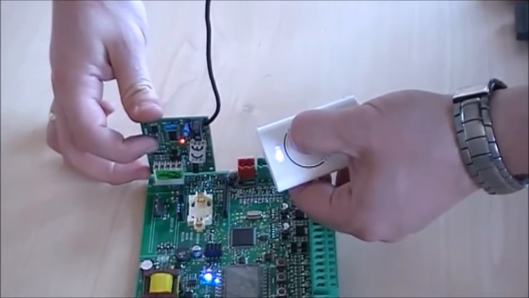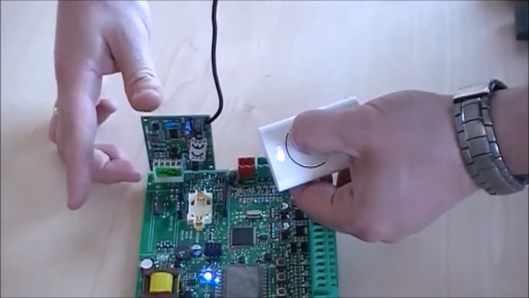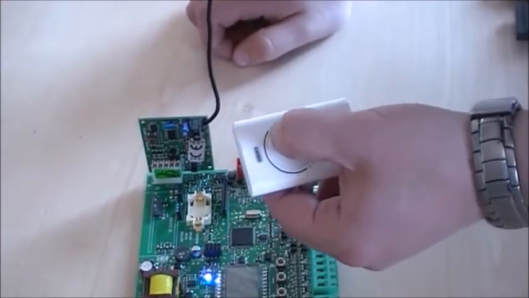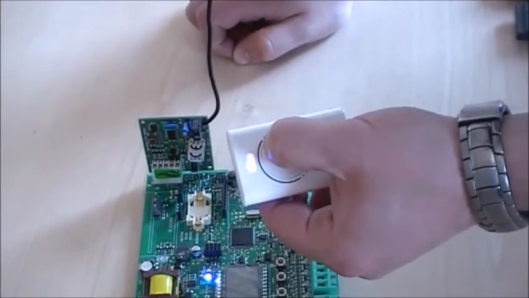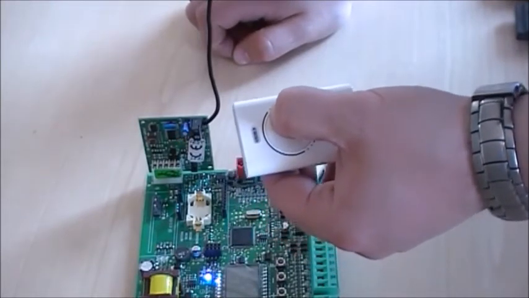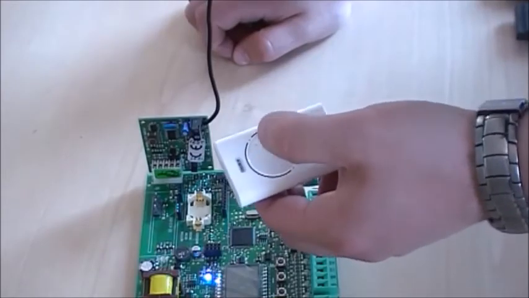A red LED will come on, go off, come on, go off. You can then release the button on the receiver, release the button on the transmitter, and it's coded in. The first time you press the button, nothing will happen. The second time you press the button, the gate operator will activate.